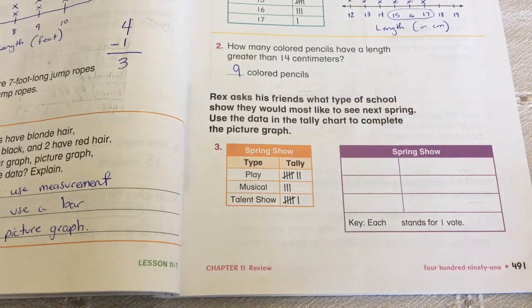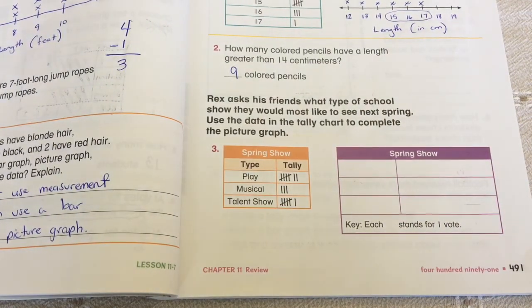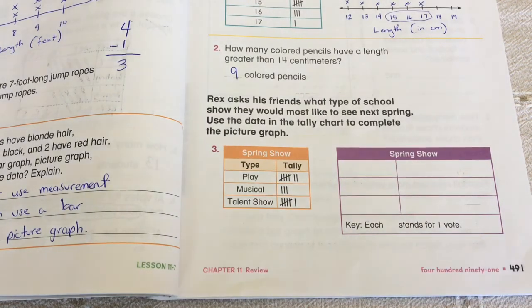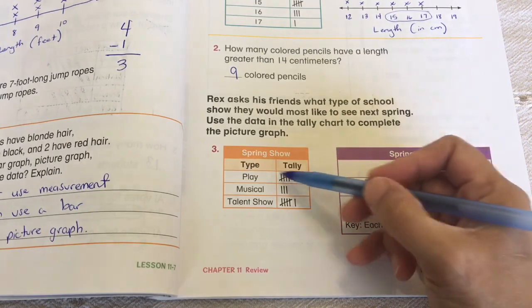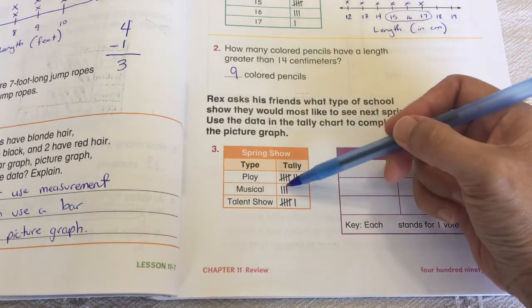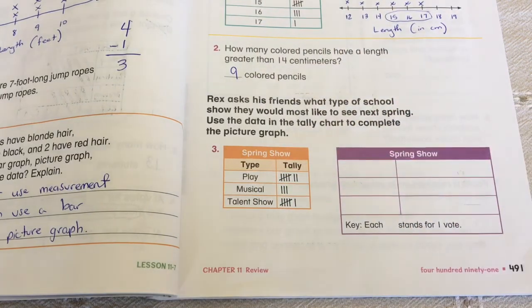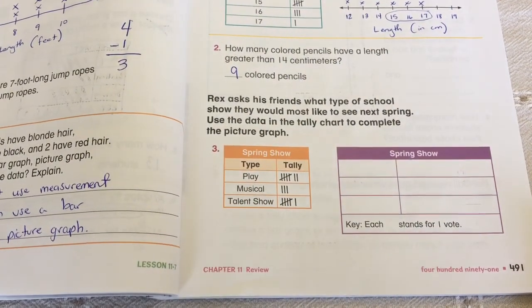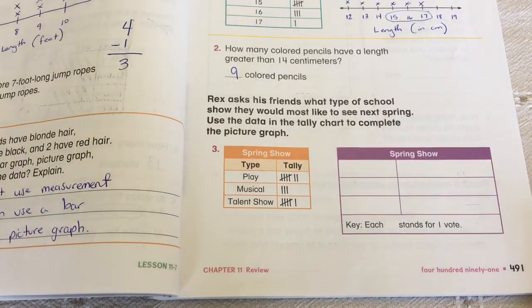Number 3. Rex asks his friends what type of school show they would most like to see next spring. Use the data in the tally chart to complete the picture graph. So what kind of show do they want to make for next spring? We have 7 friends want a play. 3 friends want a musical. And 6 friends want a talent show. Oh, well, that sounds like a lot of fun. All 3 of those sound great. Personally, I like musicals, but I don't know what you like, and you might like a play or a talent show instead.